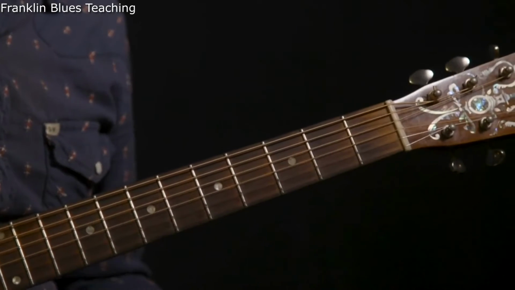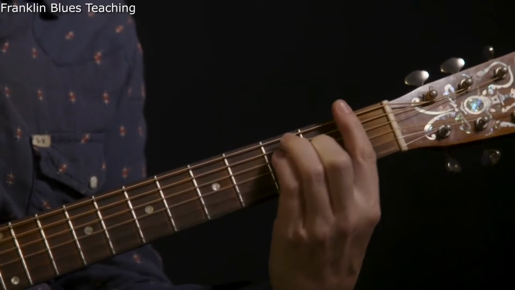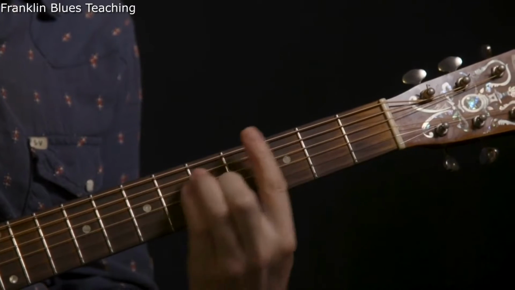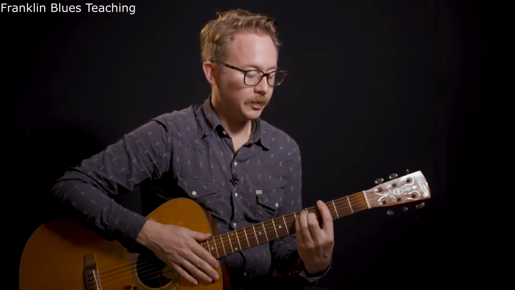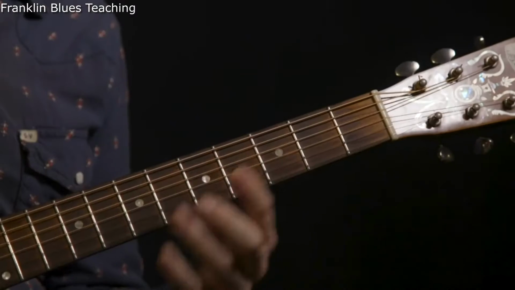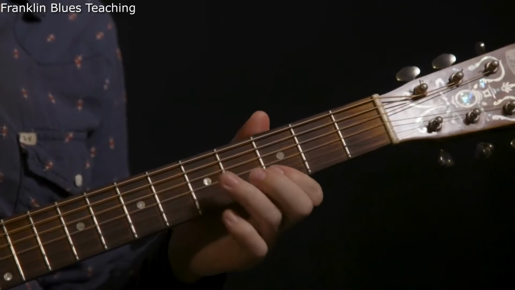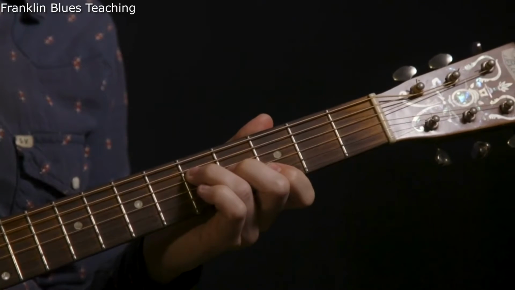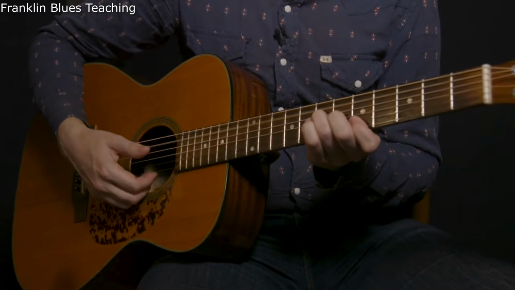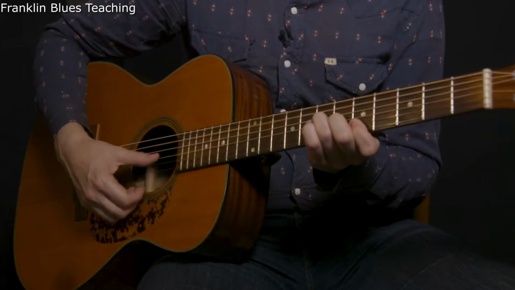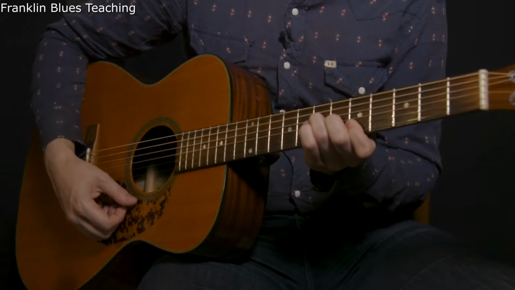Also, we're going to be using this movable E shape that we tried out before in Angeline the Baker. We're going to have that at the 3rd fret. But again, here, we're only going to need strings 1, 2, 3, and 4. No open strings required. We're going to see it again 2 frets higher to make an A chord, where, again, the open 5th string A is going to give us some body to support that chord.